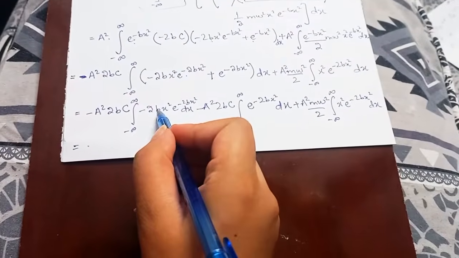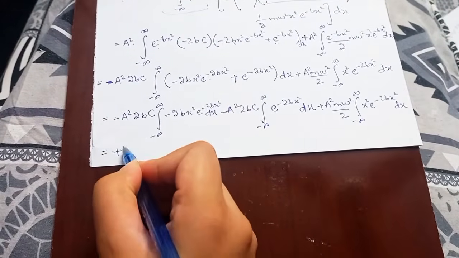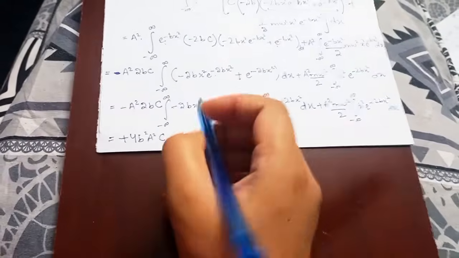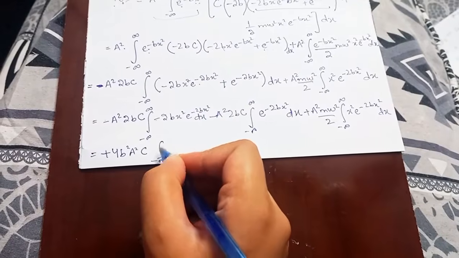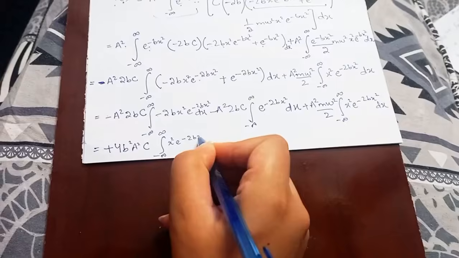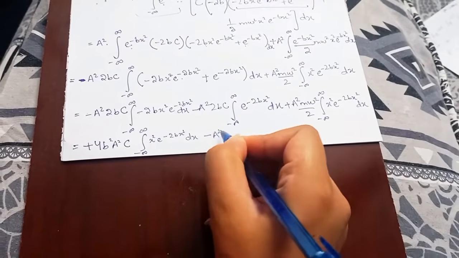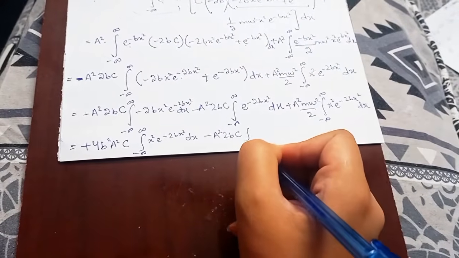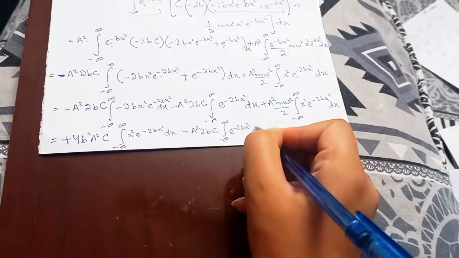It's minus 2b, which is constant, so minus and minus becomes plus, 2 and 2 becomes 4, b squared a squared c, and then we have the limit of integration from minus infinity to plus infinity x squared e to the power minus 2b x squared dx, then we have minus a squared 2b capital C, limit of integration from minus infinity to plus infinity e to the power minus 2b x squared dx.